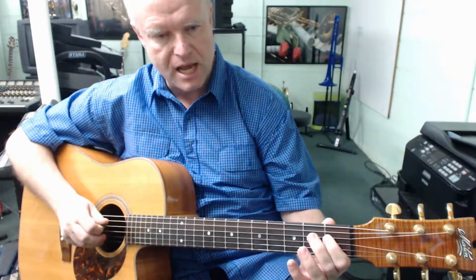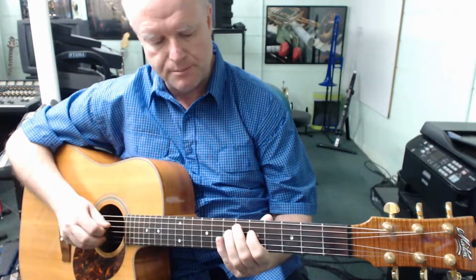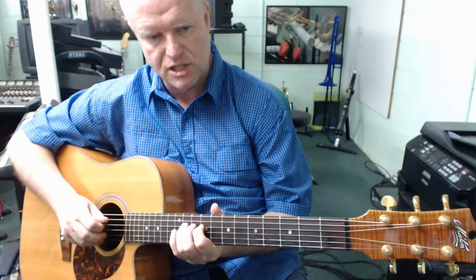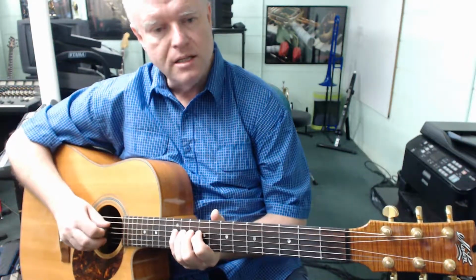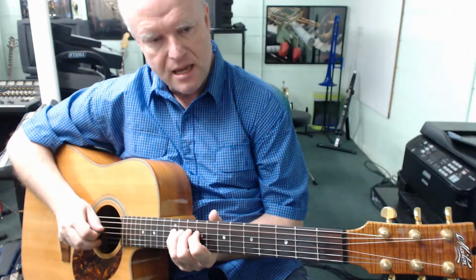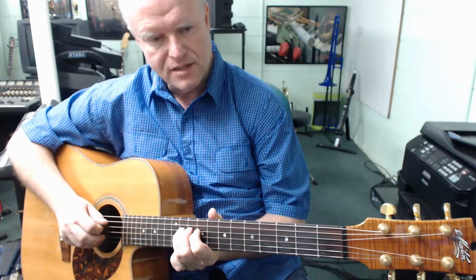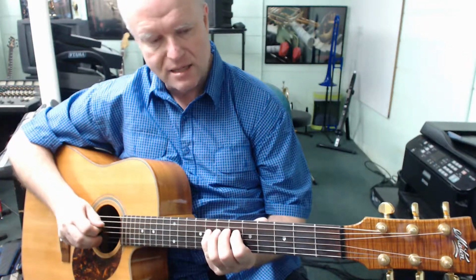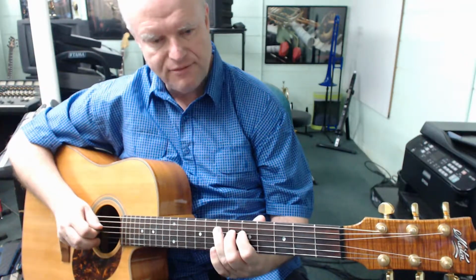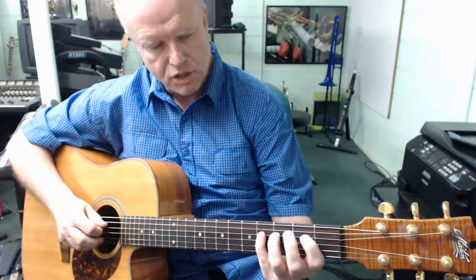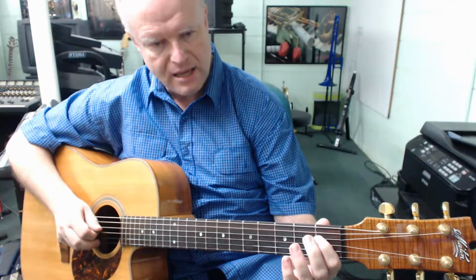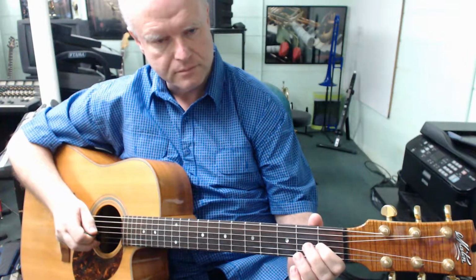Okay, we move to the fourth string, the D chromatic scale. D, D sharp, E, F, F sharp, G, G sharp, A, A sharp, B, C, C sharp, D. Descending we'll have D, D flat, C, B, B flat, A flat, G, G flat, F, E, E flat, D.